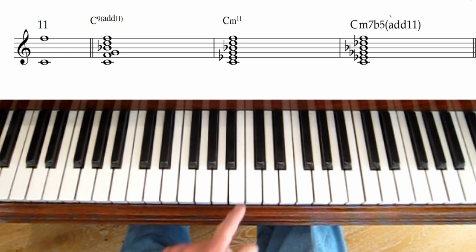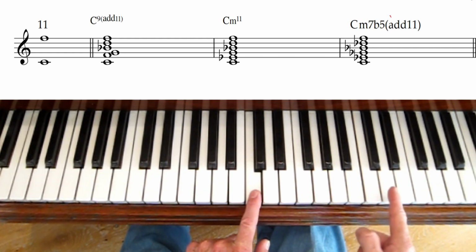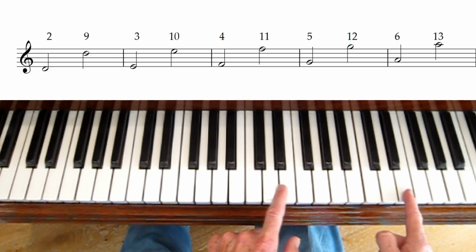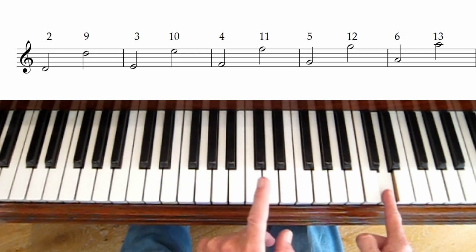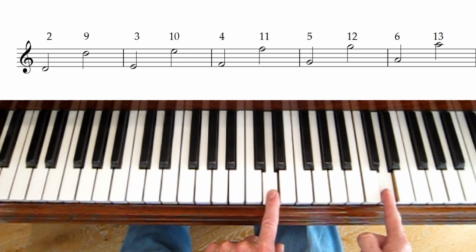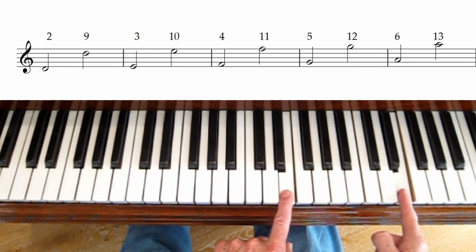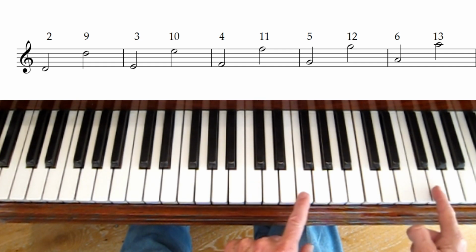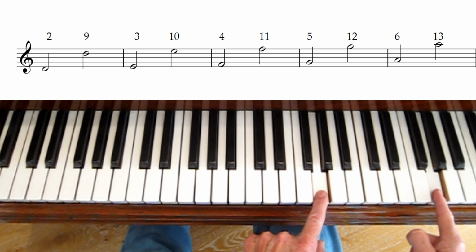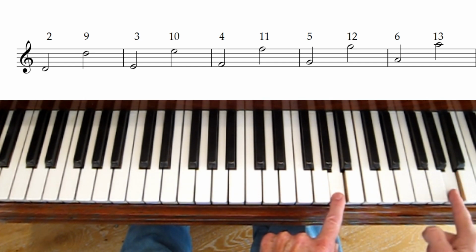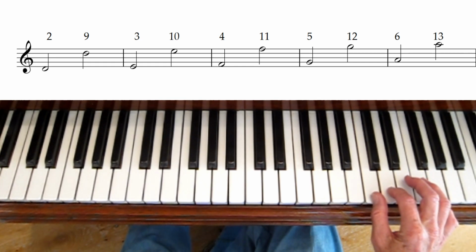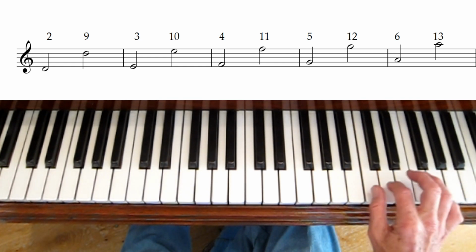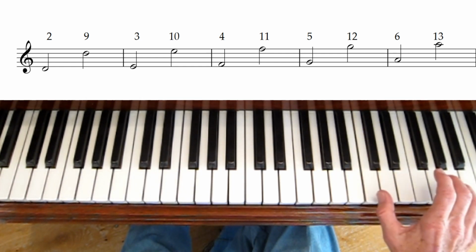Now, I hadn't talked about that before, but this is a good thing to learn. The 9 is the same as the 2, but an octave higher. The 10 is the same as the 3, an octave higher. 11 is the same as the 4, an octave higher. 12 is the same as the 5, octave higher. And 13 the same as the 6. So we can look at above this, we can look at this as a 2, 3, 4, 5, 6, or 9, 10, 11, 12, 13.